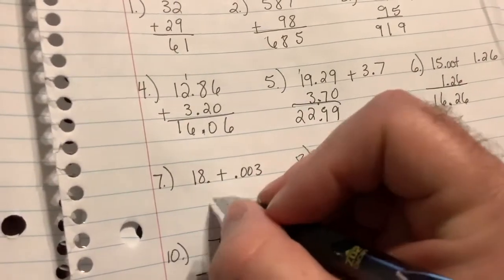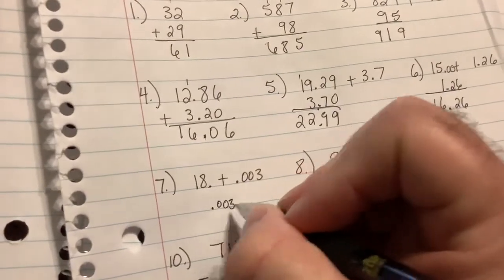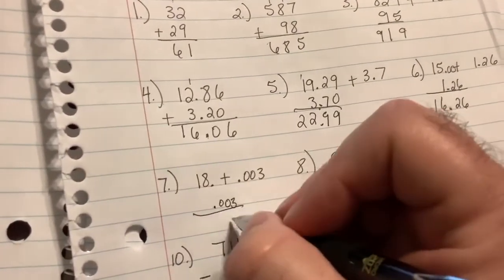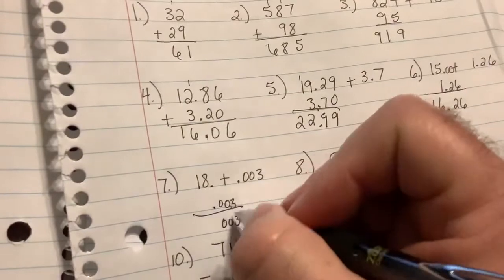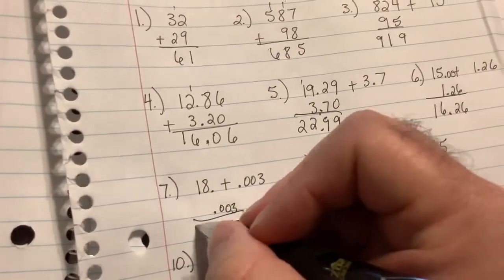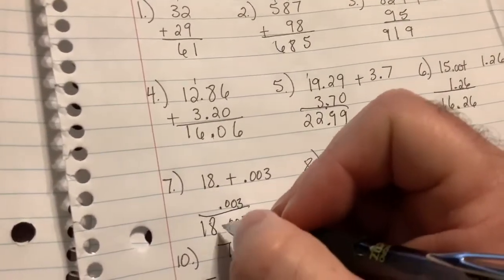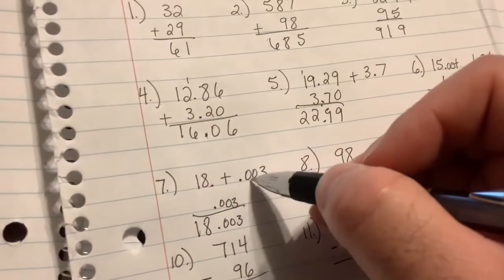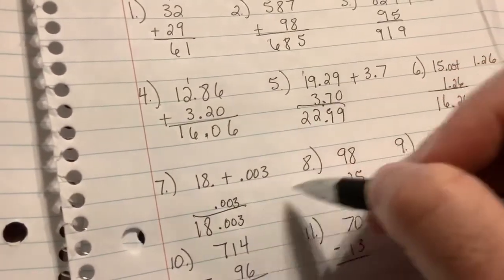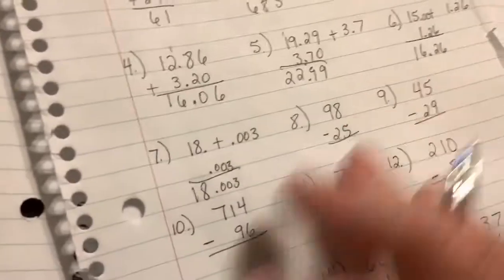This one you gotta line up. The decimal's here on this one, so you put the decimal. And when you go to add, there's zeros here, so you just bring it down, and then 18. So if you think about it, if you add 18 to this, you're gonna have 18.003. Then you get into subtraction.